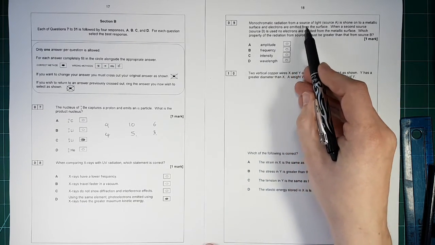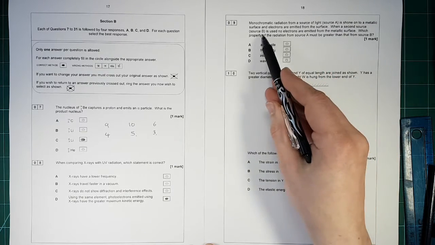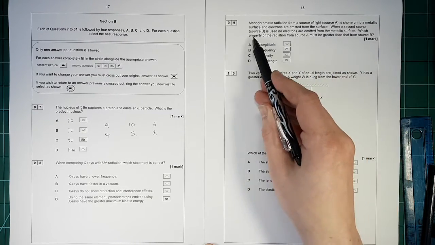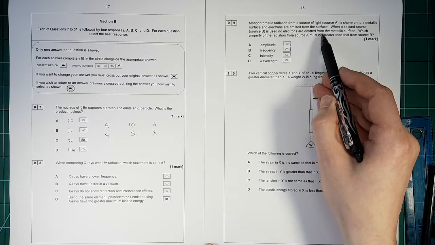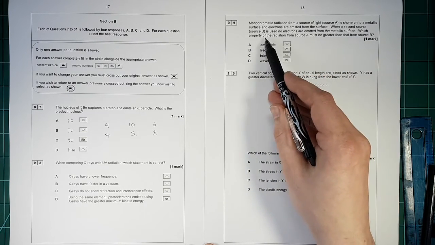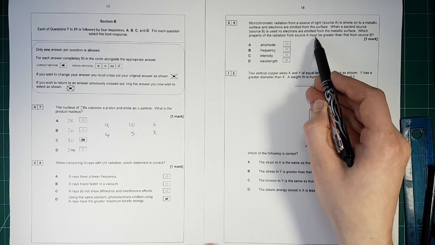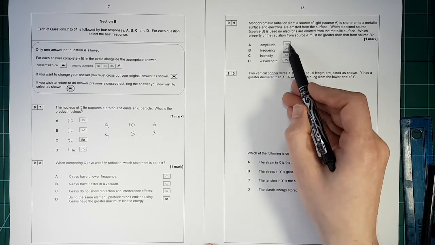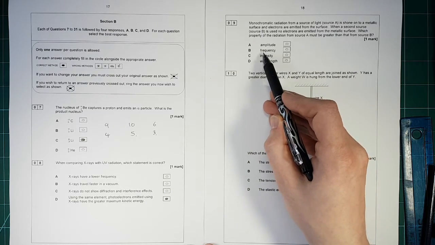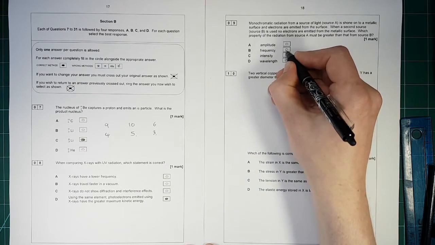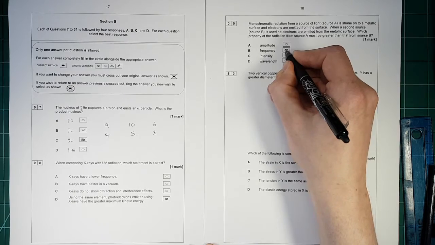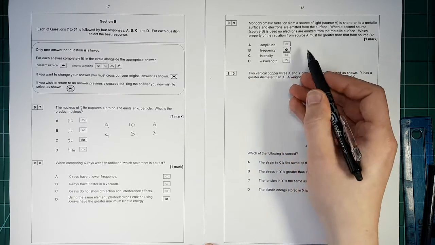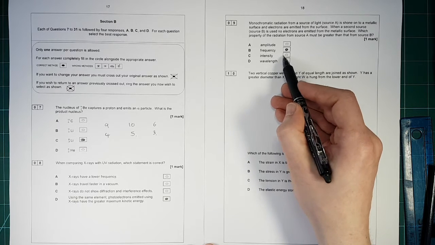Monochromatic radiation from a source of light is shone through a metallic surface, and electrons are emitted from the surface. When a second source, source B, is used, no electrons are emitted from the metallic surface. Which property of the radiation from source A must be greater than that of source B? So it's got to be the energy is greater. So the amplitude, no, that just affects the intensity. The frequency, yes, that affects the energy of the incoming photons. Intensity, no, that would just increase the number of photoelectrons.